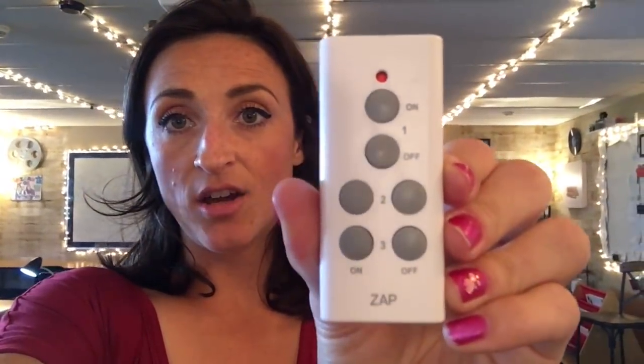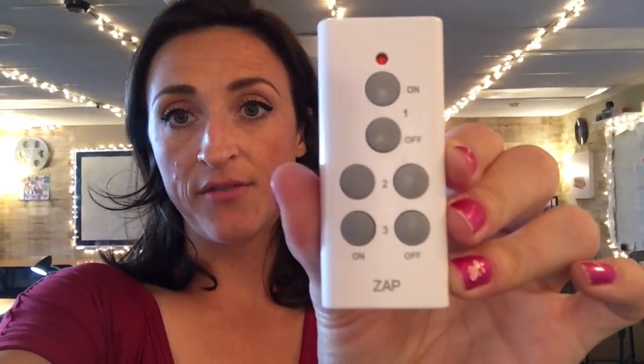And the little remote is teeny tiny, so I'm gonna need to Velcro it or like magnet it somewhere and put like a ton of washi tape that's made with glitter all over it. But you can see it's got 1 on, 1 off, 2 on, 2 off, 3 on, 3 off.